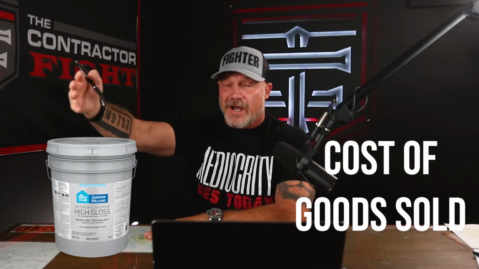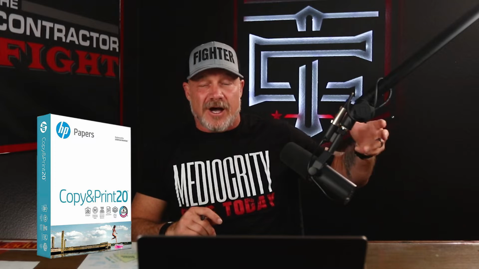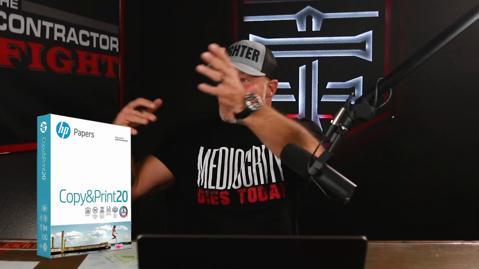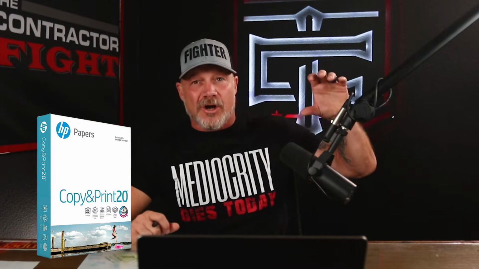The most simple form of this, guys, any expenses that are not associated with a specific project are overhead. So if I'm buying a gallon of paint, that's for a job that we're doing. That would not be overhead. That is cost of goods sold or direct cost of the job. If I'm buying office paper for printing stuff in the office, that's not for one specific job to use on a job. That is overhead.